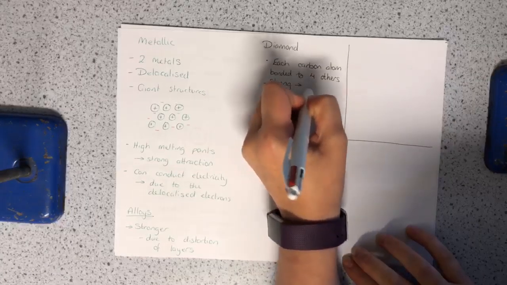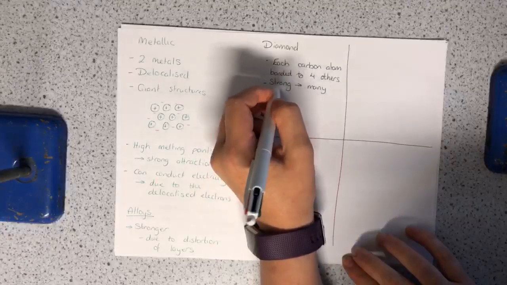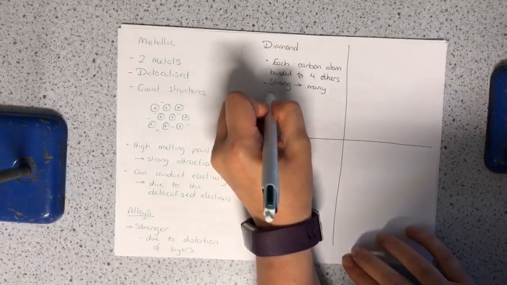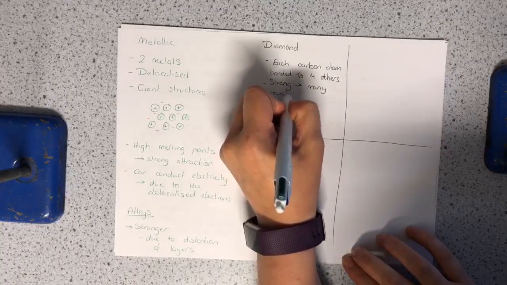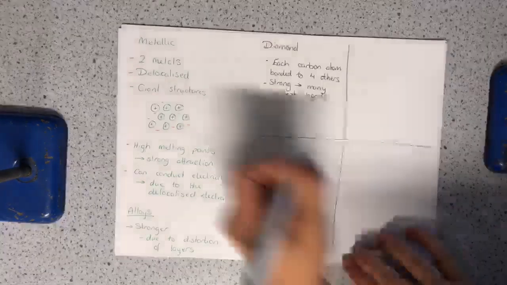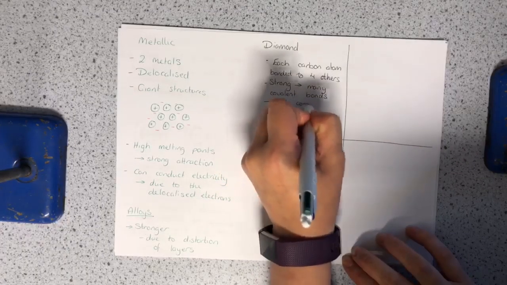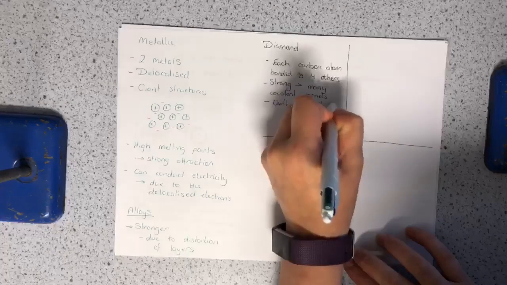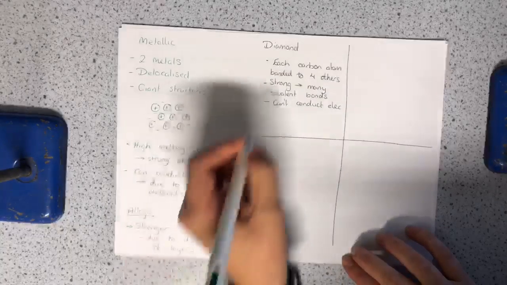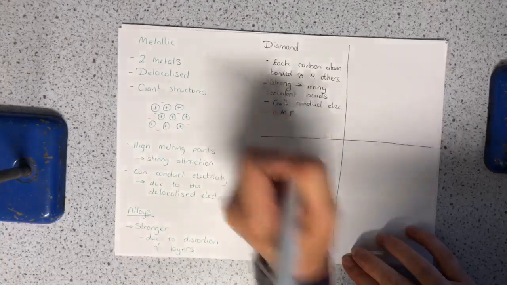And remember, because it's carbon, that connects two non-metal atoms, so that'll be covalent bonding. So many covalent bonds make it very strong. They can't conduct electricity. And they've got high melting points.